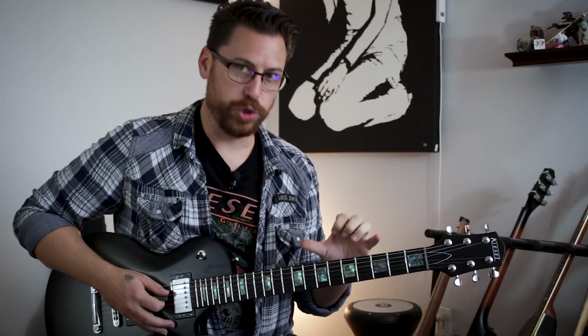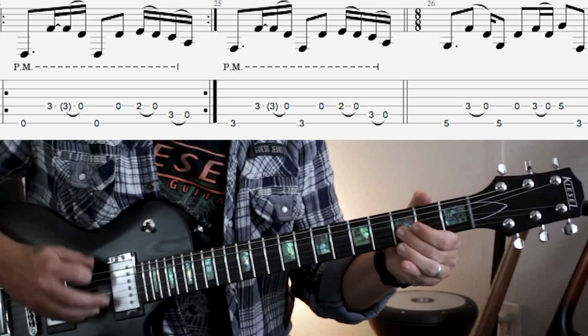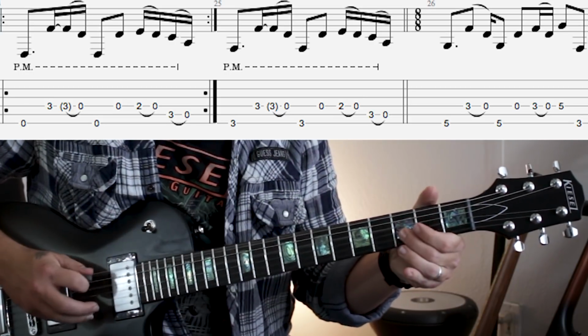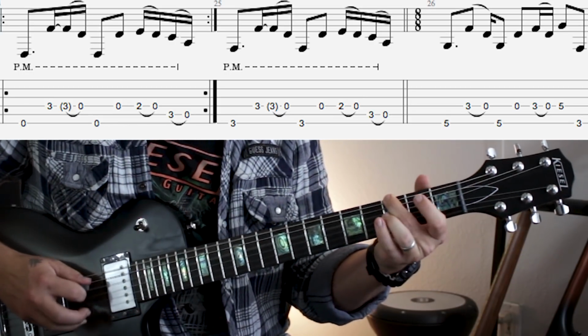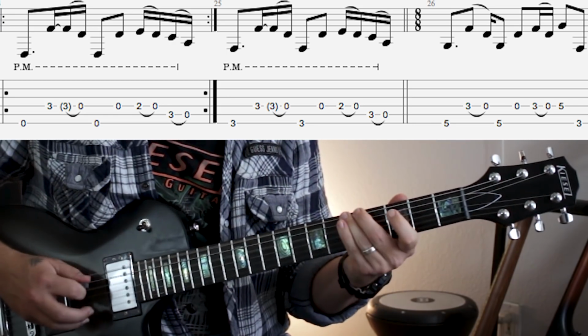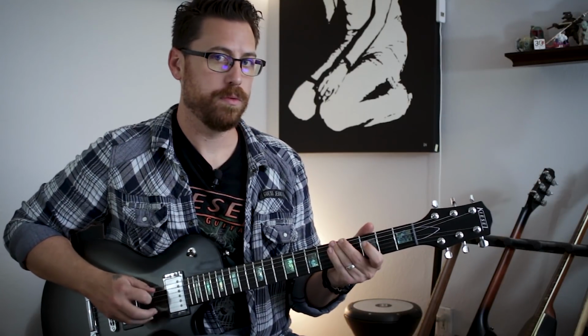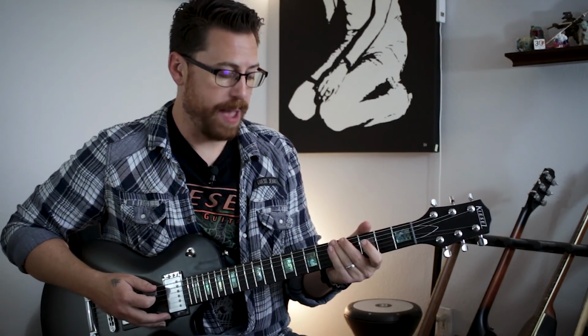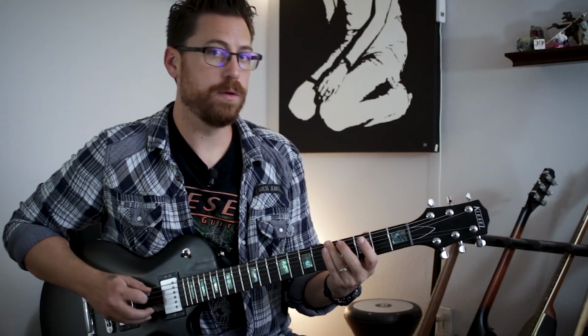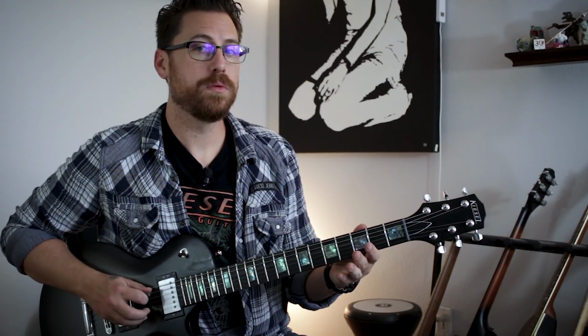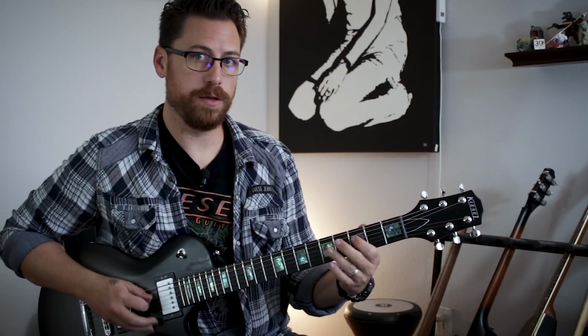Everything's the same except the fill. Now we're going to elongate the fill again. We shortened it and now we're going to make it long again. Back to that riff, okay? So the fill there is 5, 5, 3, 0, back to the 5, back to the open D. And then 3, 0, 5, 3.